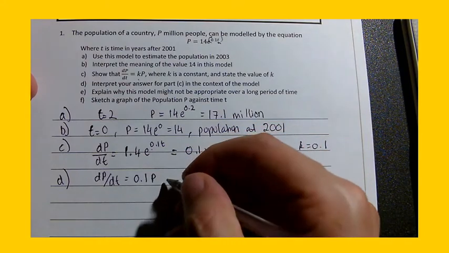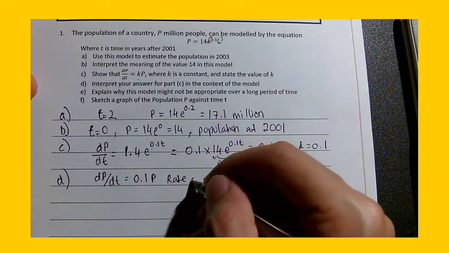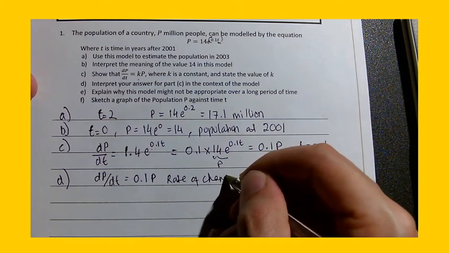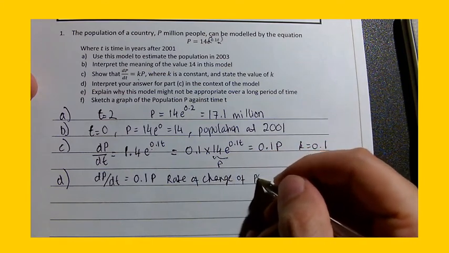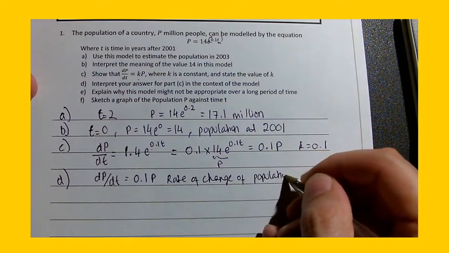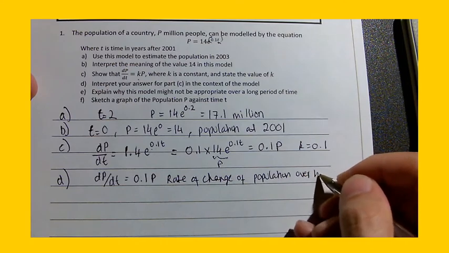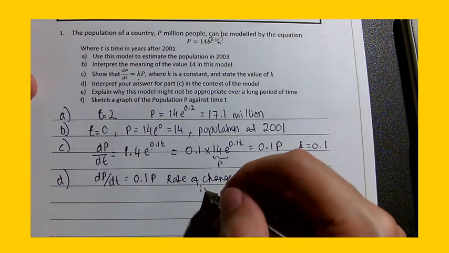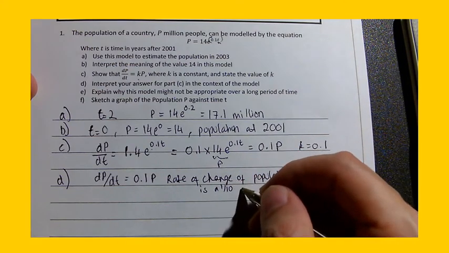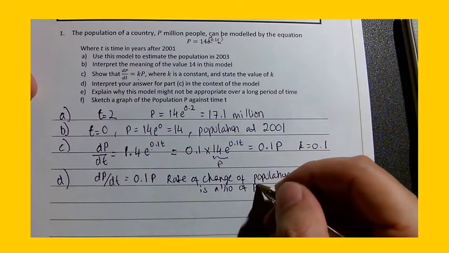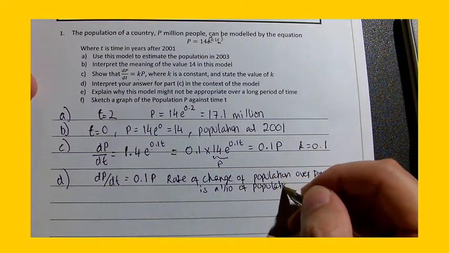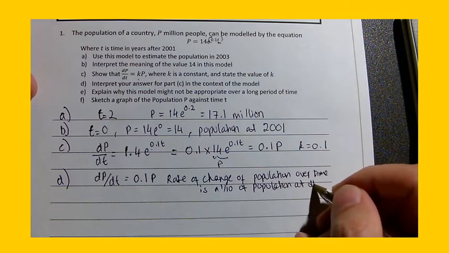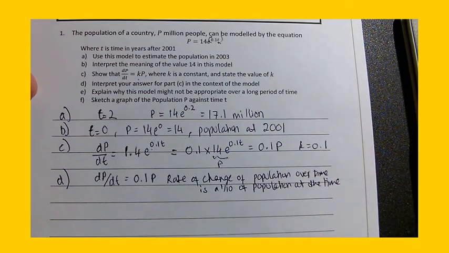Okay, so let's just write that down. The rate of change of population is a tenth of the population at the time.